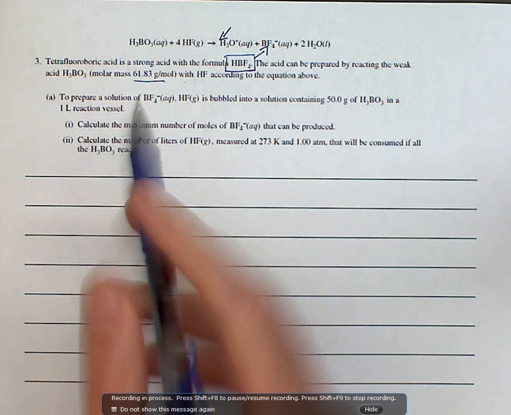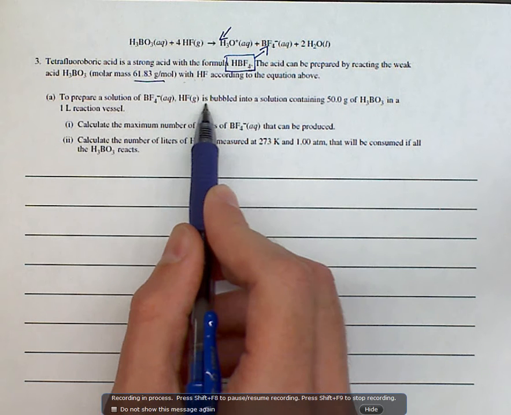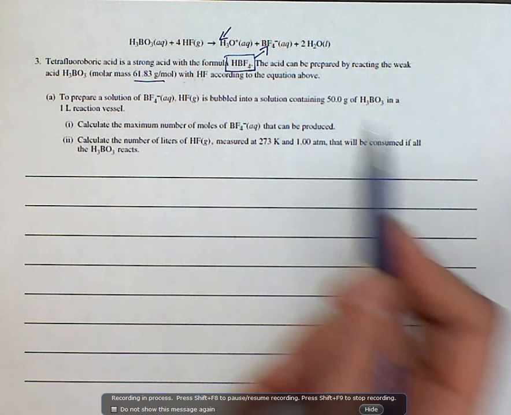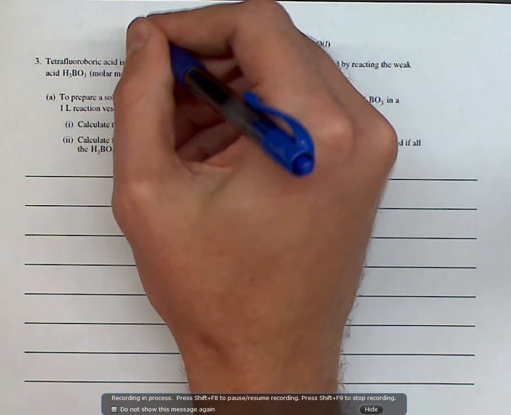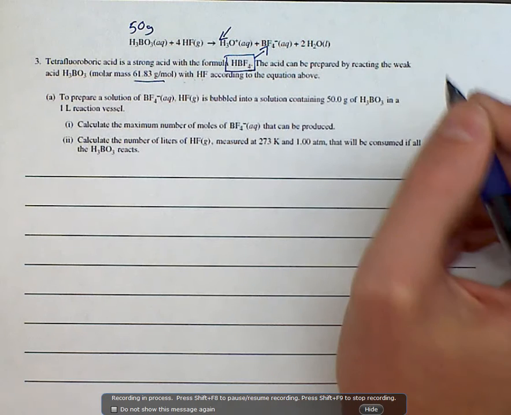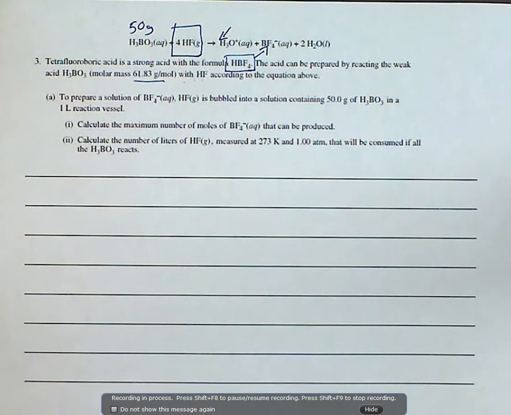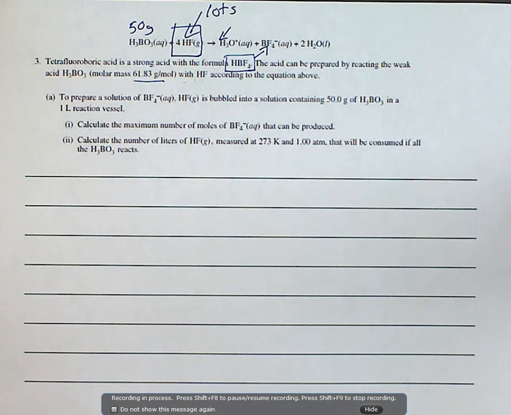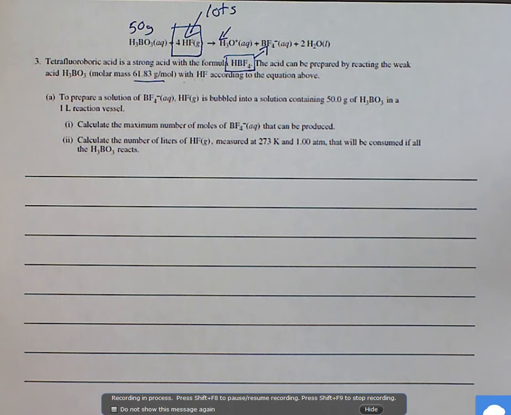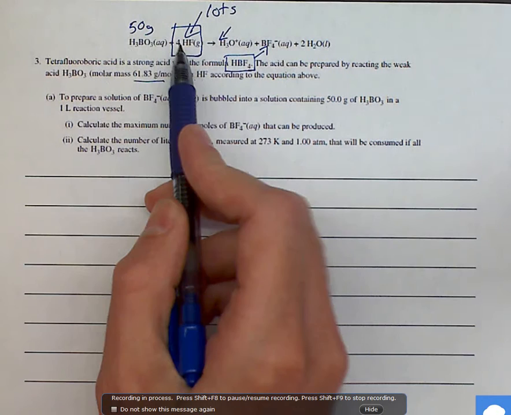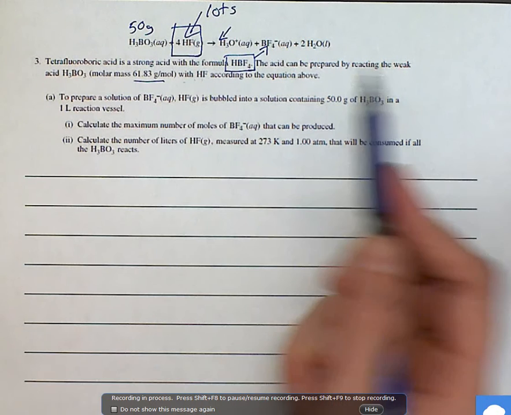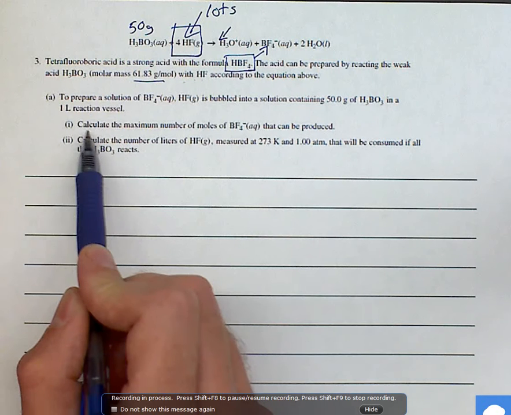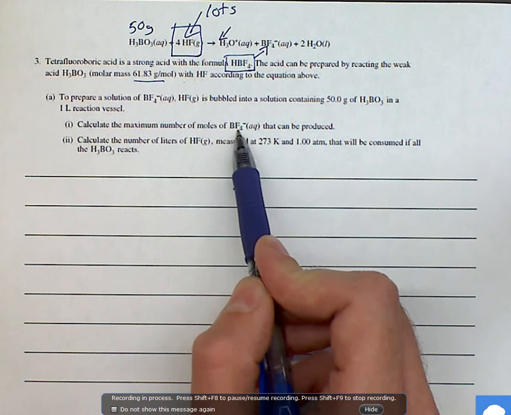To prepare a solution of BF4, HF is bubbled into a solution containing 50 grams of H3BO3. So we've got 50 grams of this, and this says that this is being bubbled into a container. So this means that we have a lot of this. Anytime you see something be bubbled into it, you really don't have a way for recording how much is being put in there. That's going to be our excess reactant. So I've got 50 grams of this, lots of this, and let's see, what does it ask us to do? It says calculate the maximum number of moles of BF4 that can be produced.